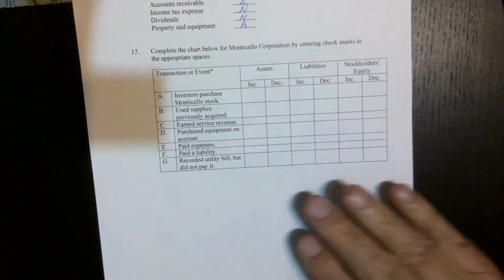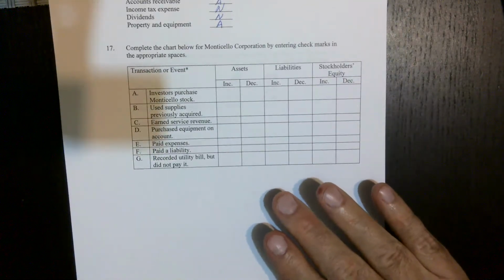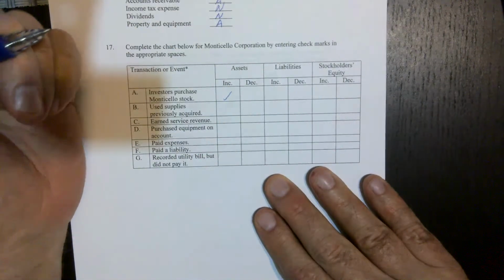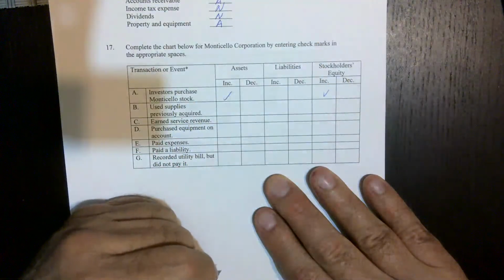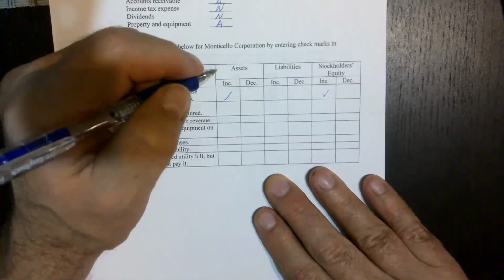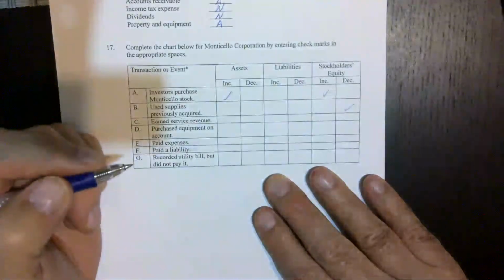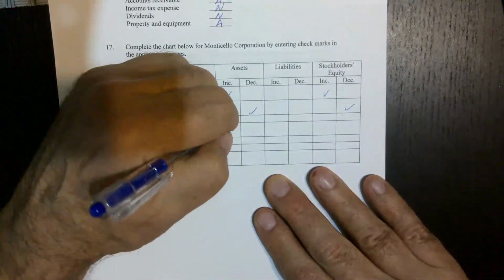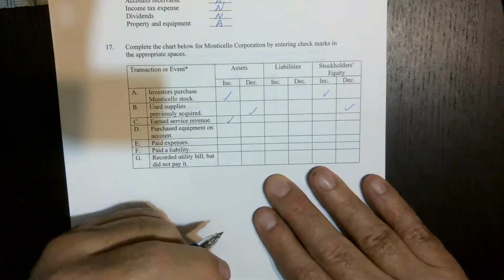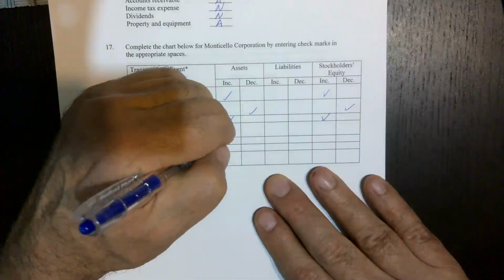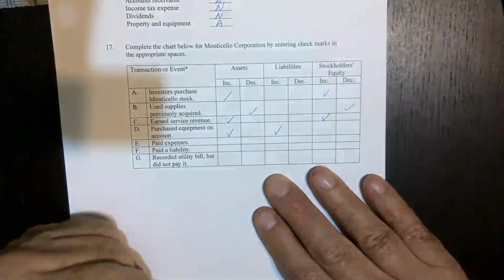Complete the following chart for Monticello Corporation. Investors purchase Monticello stock, so it would increase the assets and it would increase stockholders' equity. Use supplies previously acquired, and so it would decrease stockholders' equity as an expense, and it would decrease assets. Earn service revenue, that would increase assets either as cash or accounts receivable, and it would increase stockholders' equity as a service revenue. Purchased equipment on account, that would increase our asset and increase our liabilities.